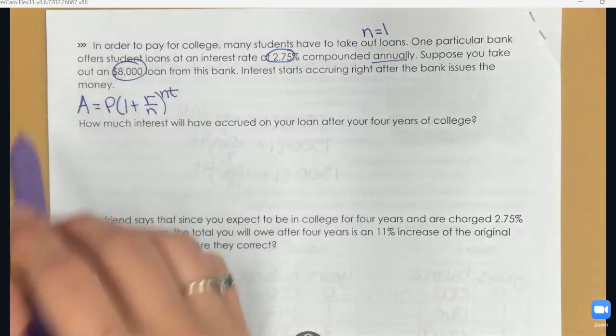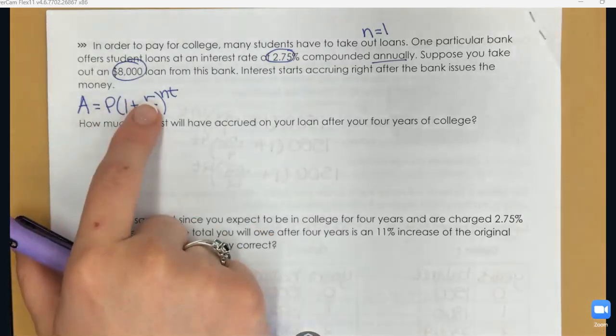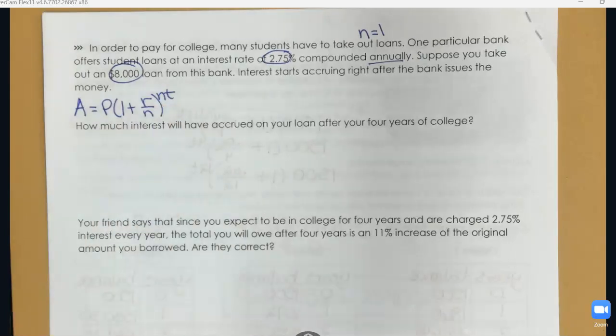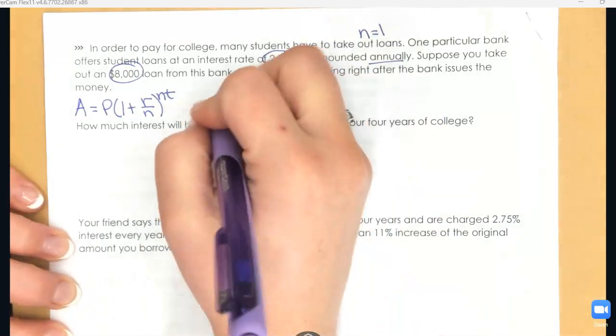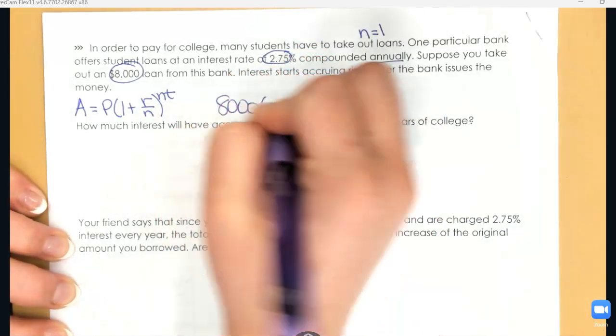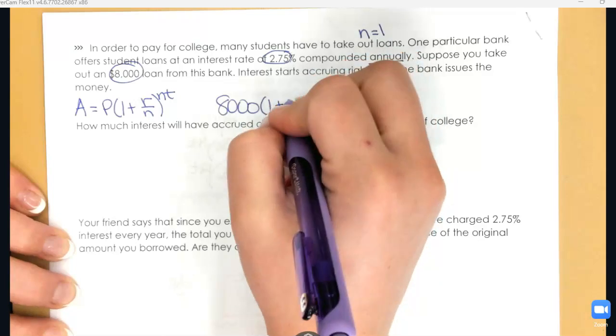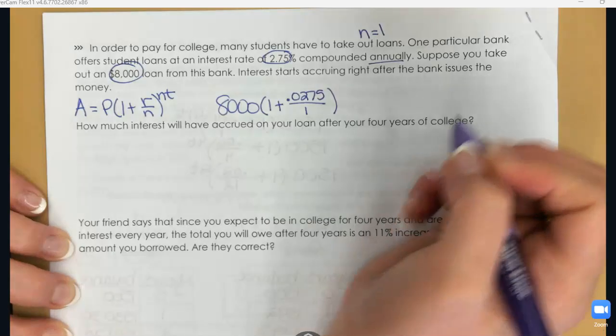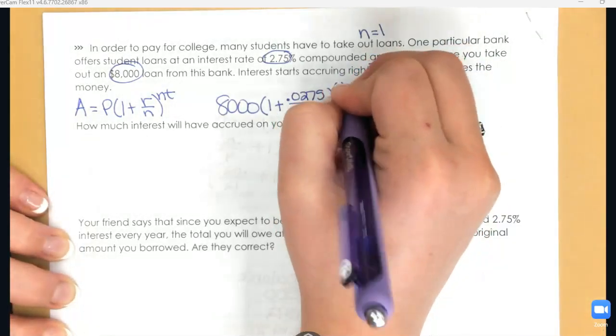This is the compound interest formula. Remember, P is your principal, R is your interest rate as a decimal, N is the number of times it's compounded a year, and T is years. In this scenario, I'm borrowing $8,000. 1 is just 1. My interest rate is 0.0275. I'm compounding once a year, and that's going to be to the 1t power.